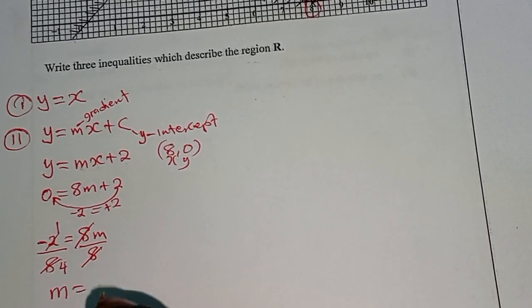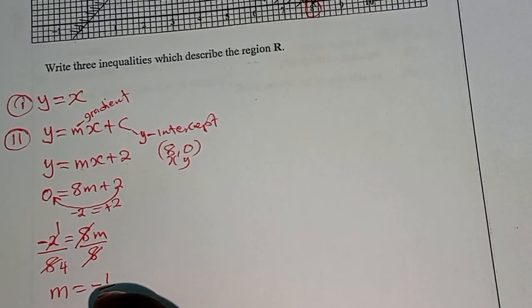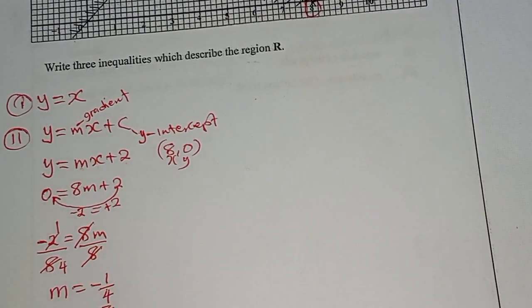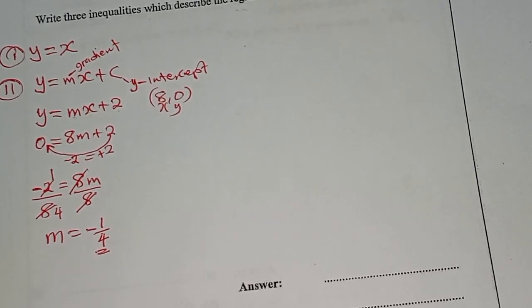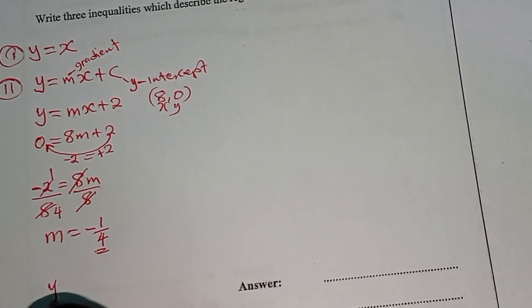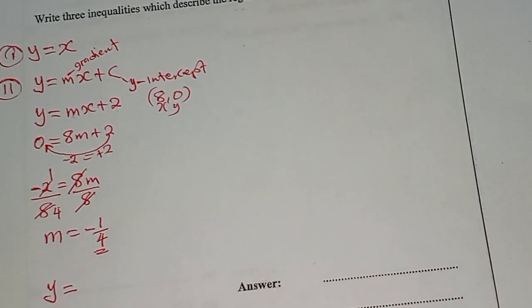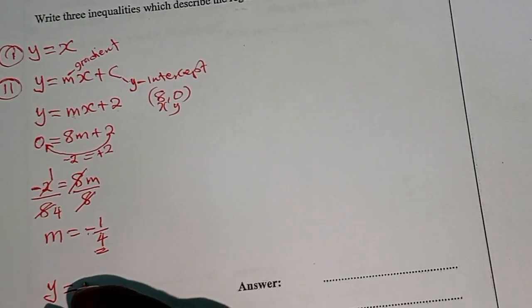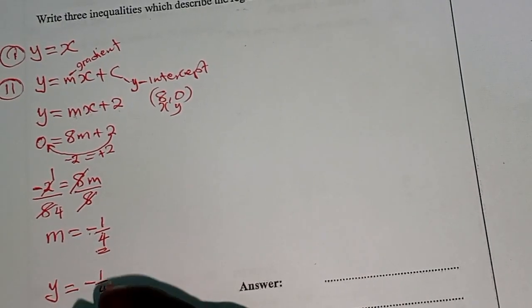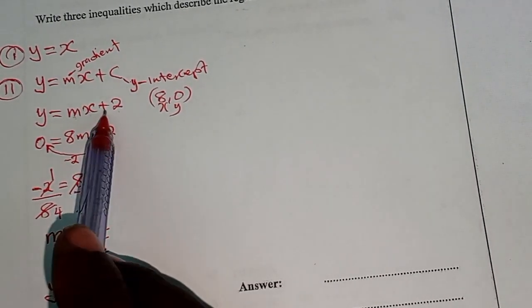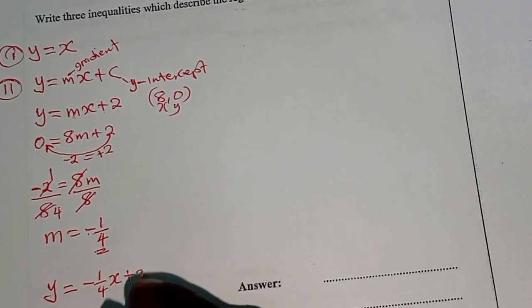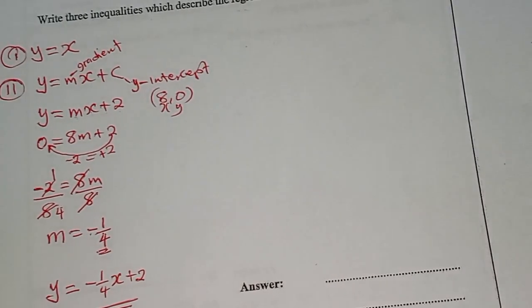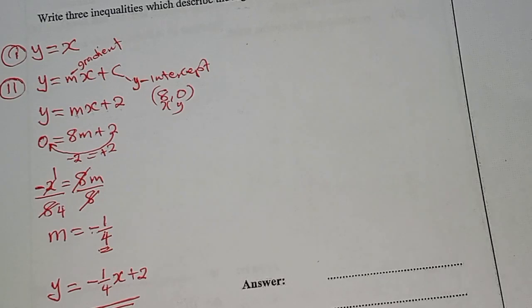So gradient is negative 1 over 4. So now the equation of a straight line is y equals, where there is m now, I'll substitute negative 1 over 4. So it will be negative 1 over 4x plus 2, which is the y-intercept. That is the equation of a straight line.